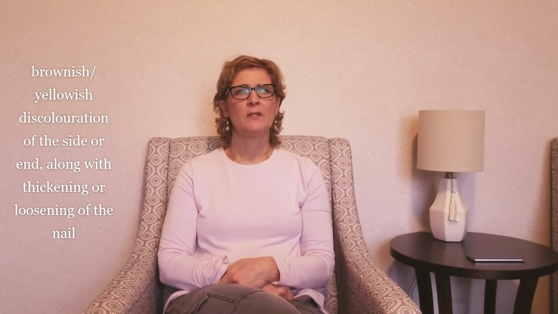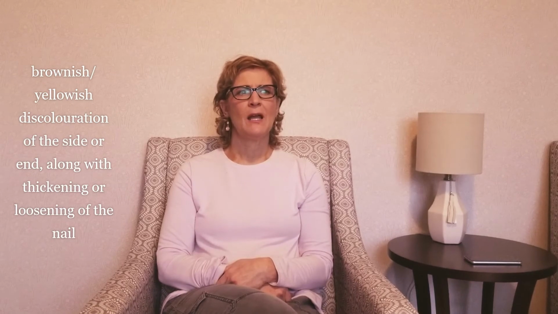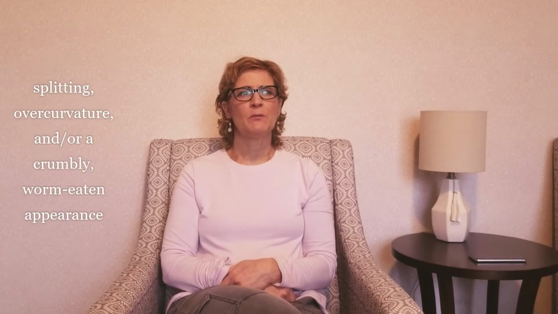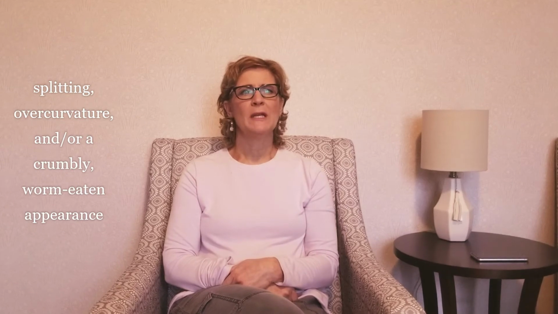The earliest signs of fungal infection of the nails is usually a brownish, yellowish discoloration of the side or end, which may be accompanied by thickening and loosening of the nail. This may spread to involve the whole nail, which then exhibits splitting, over curvature, and a crumbly, worm-eaten appearance.